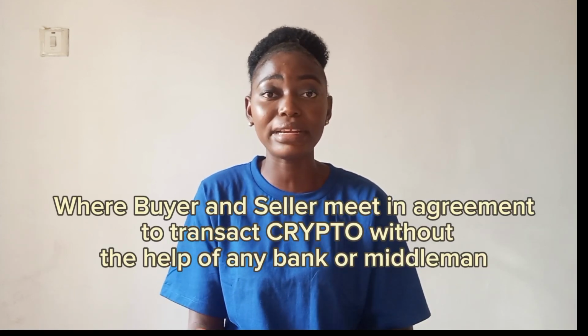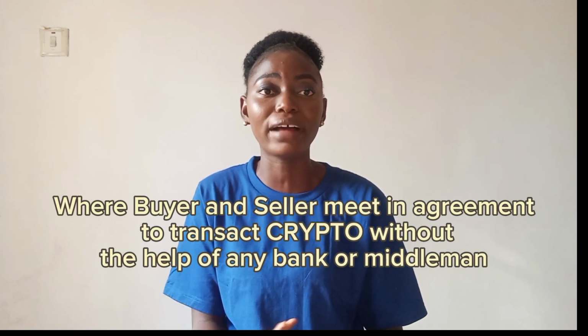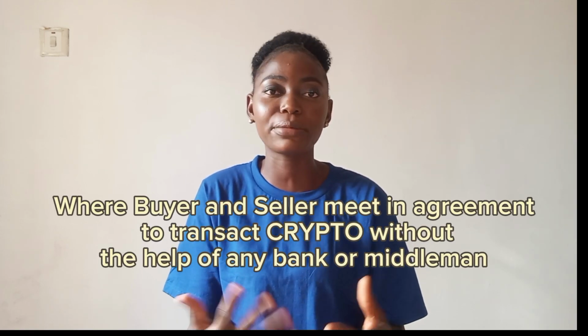After doing that, you want to sell the cryptocurrency. What you have to do next is go to the P2P market, because Binance has a P2P market, which means peer-to-peer trade. A peer-to-peer trade is where the buyer and the seller meet in agreement to sell or buy cryptocurrency. Because we want to sell cryptocurrency on Binance, we are going to use the P2P market and meet the buyer that we want to sell our cryptocurrency to. Remember that this video is all about how to sell cryptocurrency, so we are not buying in this video. I'm going to walk you through step by step.